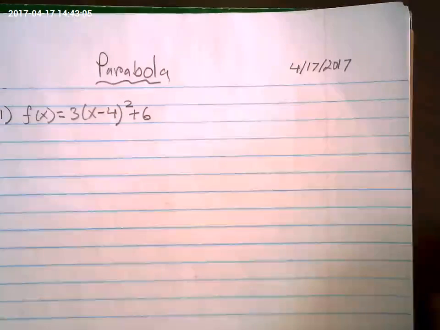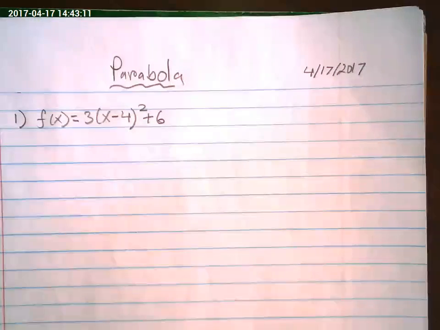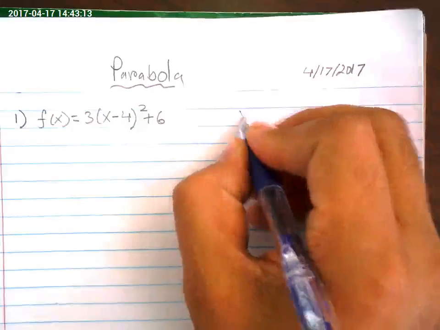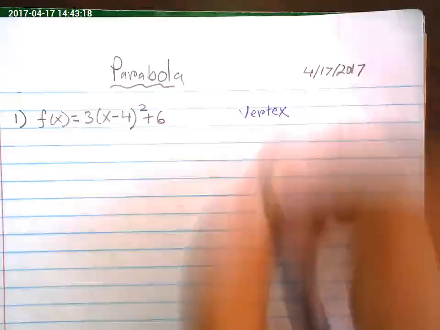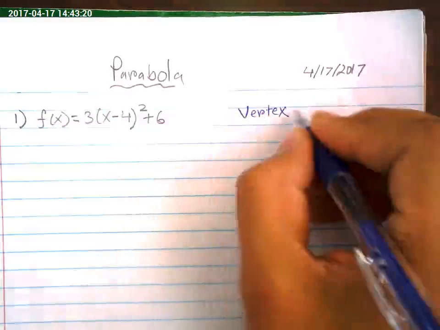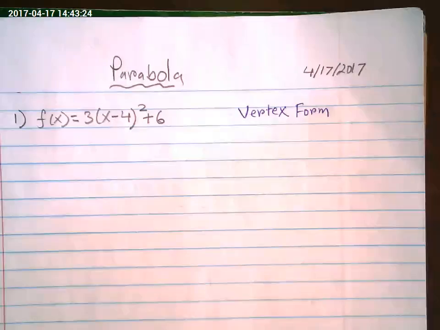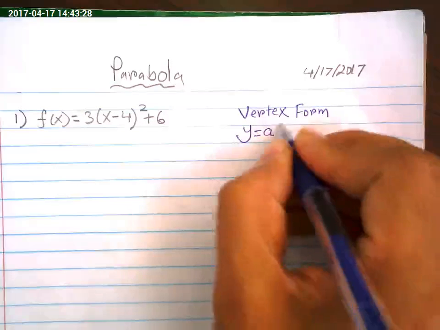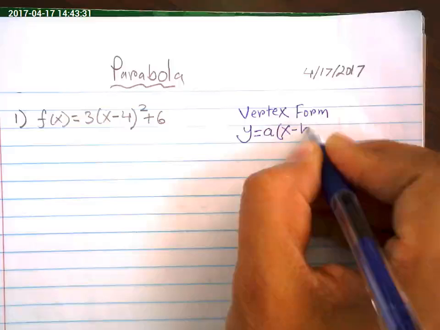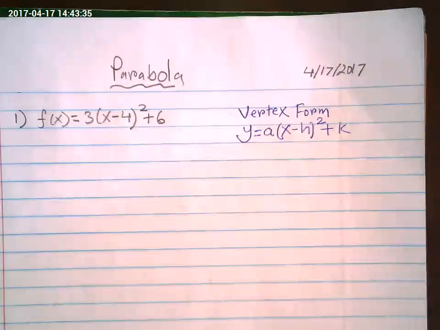So when we went to break, we are learning the vertex form of a parabola. Would you please write it down? y equals a(x minus h) squared plus k.